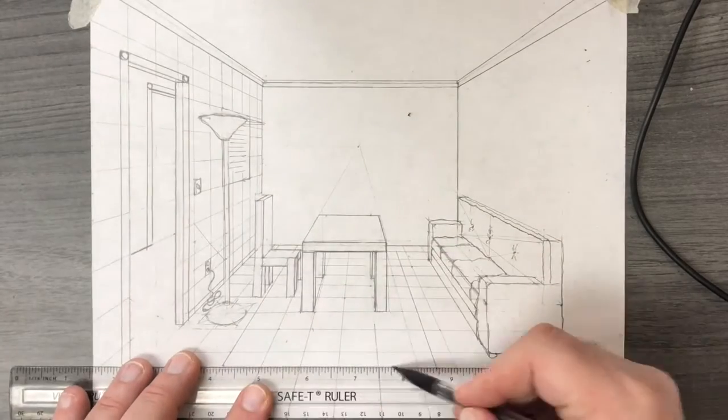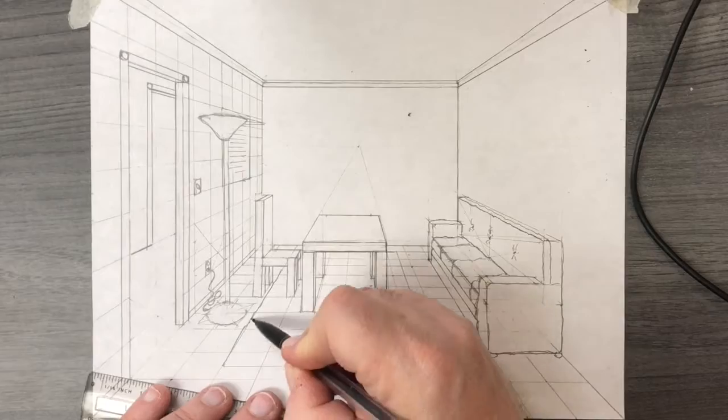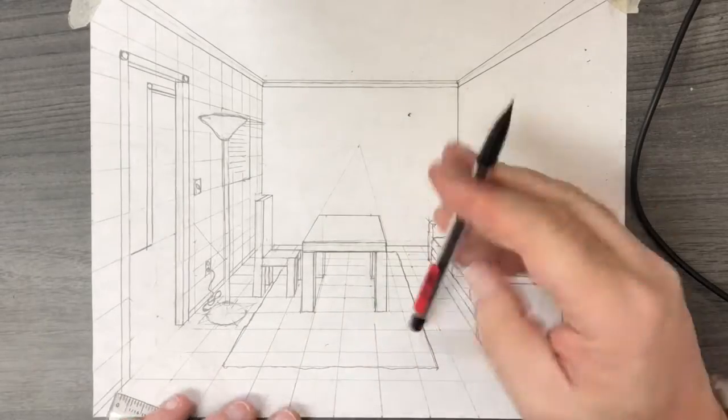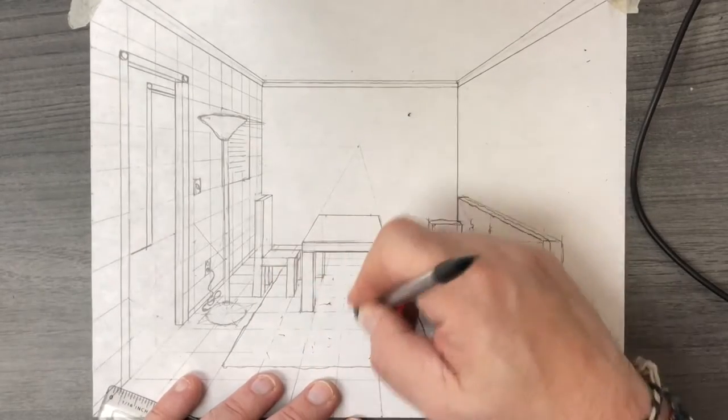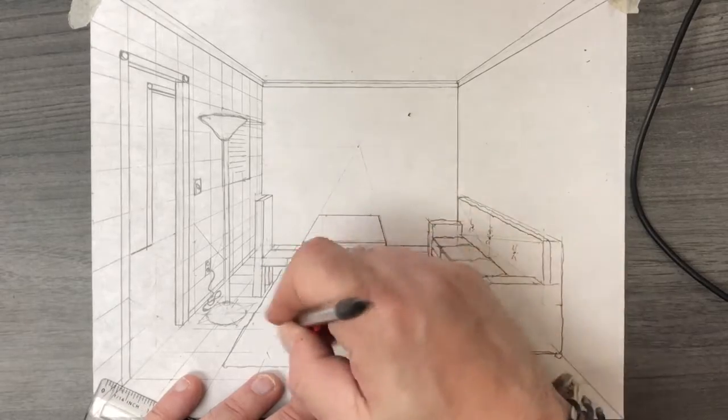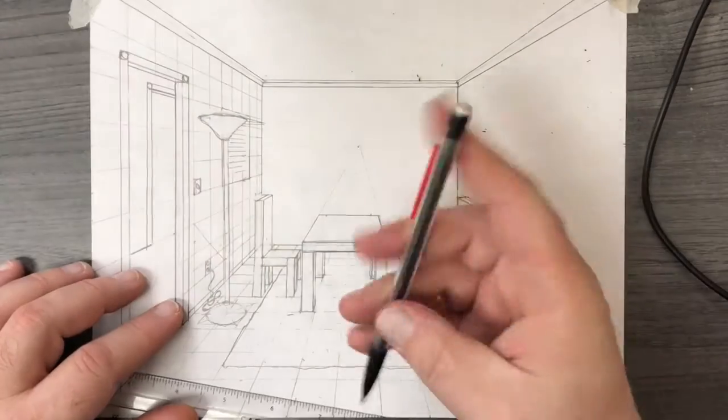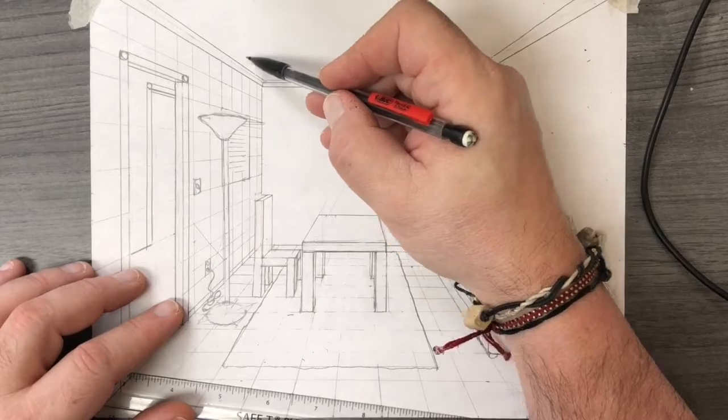Now I'm putting in a rug, and I'm just doing that by looking at the squares on the floor and putting in a long rectangular blank space down below.